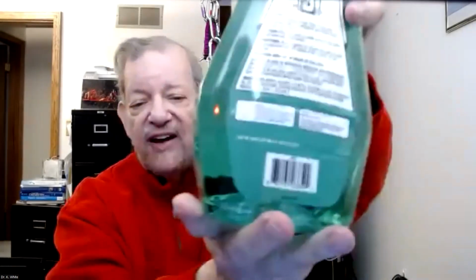Compared to Scope, meaning it's the same. And if you look on the back here, the ingredients, and I'll read it to you. Well, it's got water, alcohol, glycerin, flavor, a sweetener, salt, and a preservative, and this compound, cetyl pyridinium chloride. That's a quaternary ammonium salt.